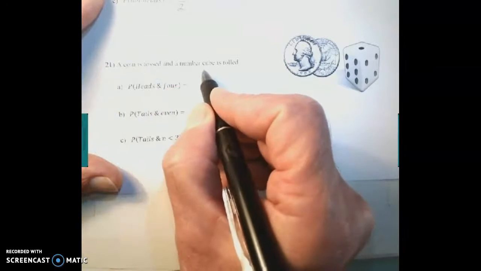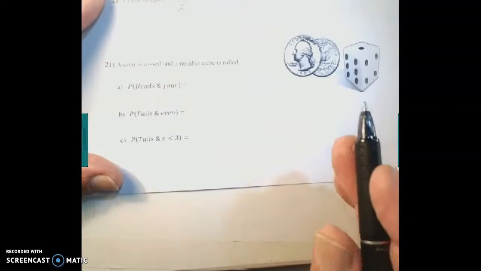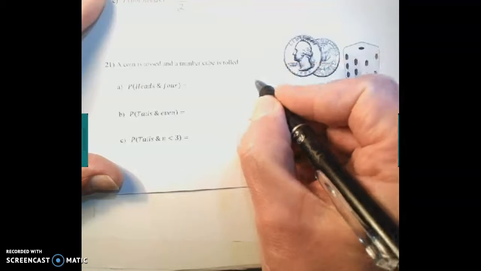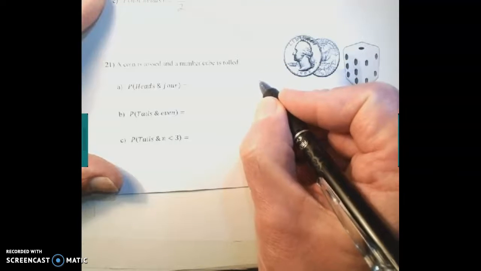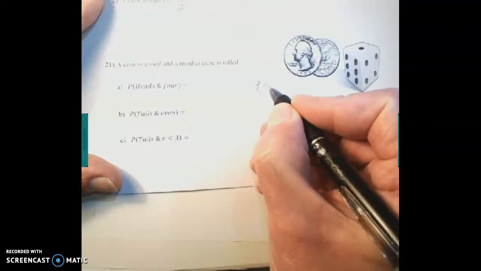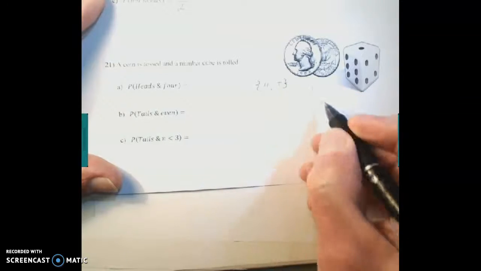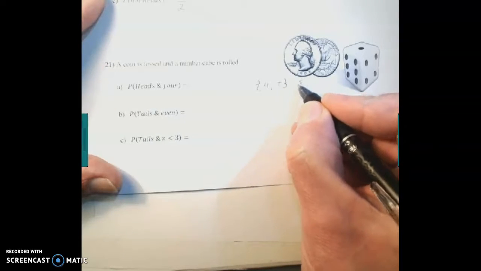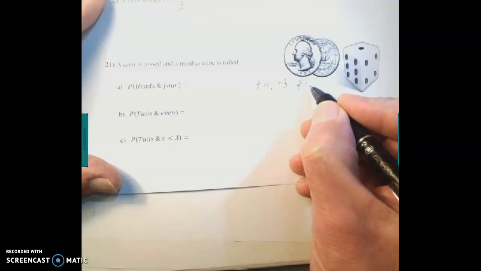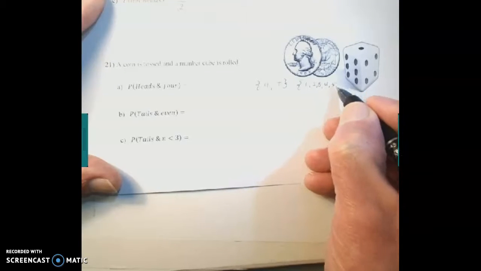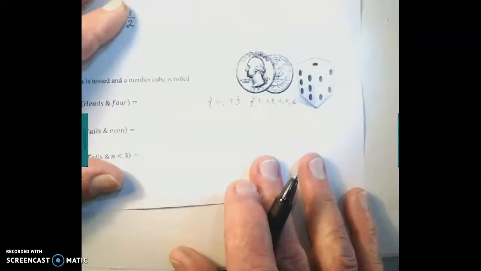Number 21. A coin is tossed and a number cube is rolled. I'm going to handle this 2 ways. One is, you could say the sample space for the coin is that you'd get either heads or tails. And the sample space for the number cube is again 1, 2, 3, 4, 5, or 6.